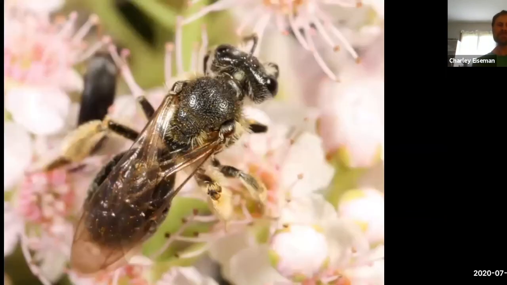But when the meadowsweet is in bloom, the flowers are covered with all kinds of different insects. And my wife and I spent maybe half an hour one day just taking pictures of as many different bugs as we could on this one meadowsweet plant.